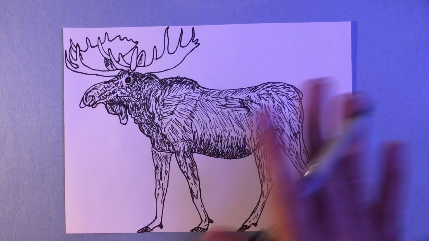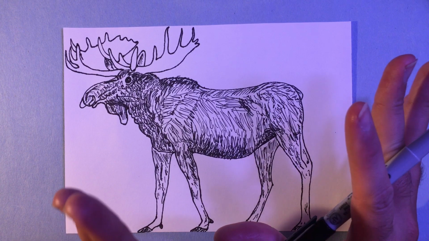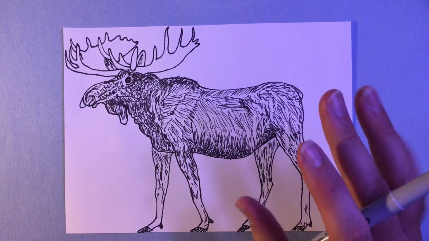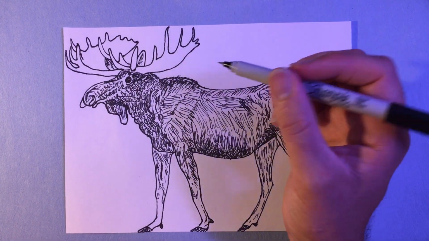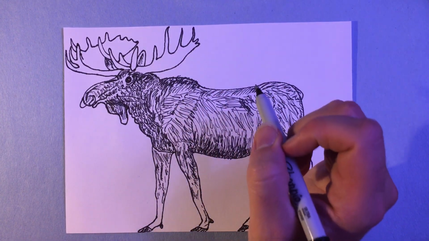Somewhere in the mix, I'm sure you lost me in all my fast texture lines, and that's okay. Your texture lines are gonna look different than mine, and that's good. They all don't have to look good. It's just a fun little detail.